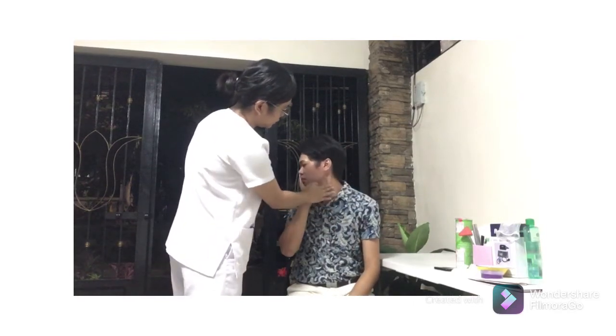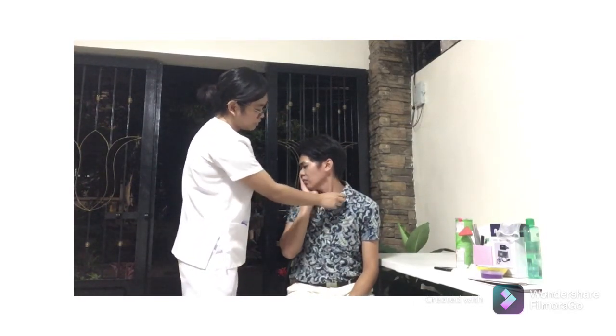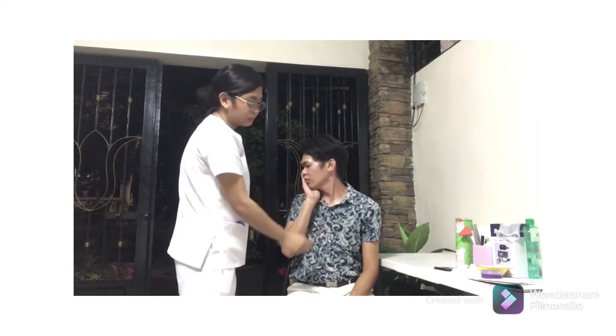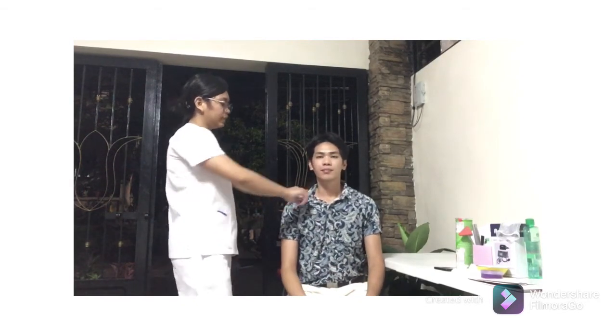As you can see, observe the contraction of the opposite sternocleidomastoid and the movement against the hand. Do you feel any pain? No. Okay, good. Next, I'm going to ask you to turn your head against my hand. Observe the contraction of the opposite sternocleidomastoid and note the movement against your head.